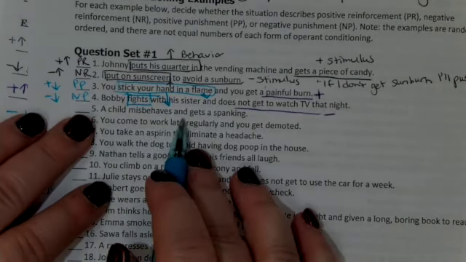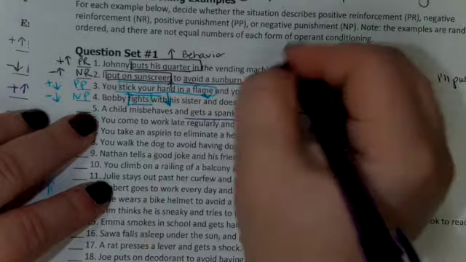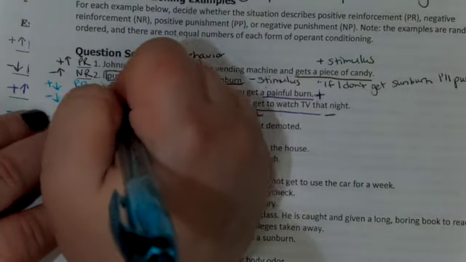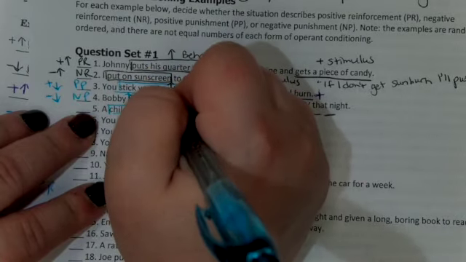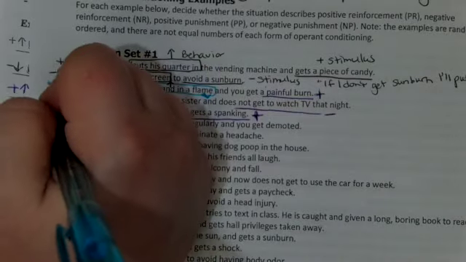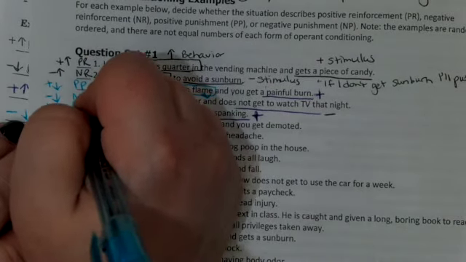Next, we have a child misbehaves and gets a spanking. It's getting a spanking. So that's adding a stimulus. Child misbehaves, that's the behavior. It's inappropriate behavior. We want to extinguish that or decrease that. So I'm adding a stimulus to decrease the behavior. So that's positive punishment.